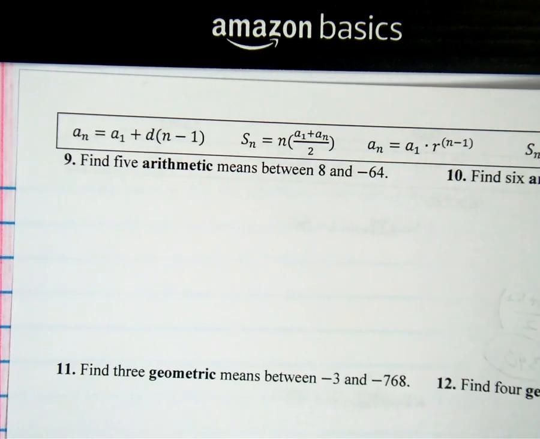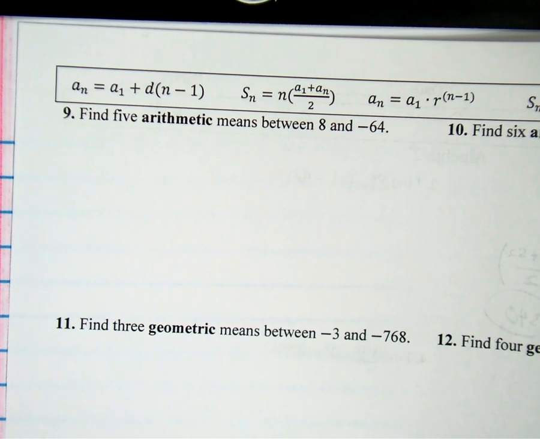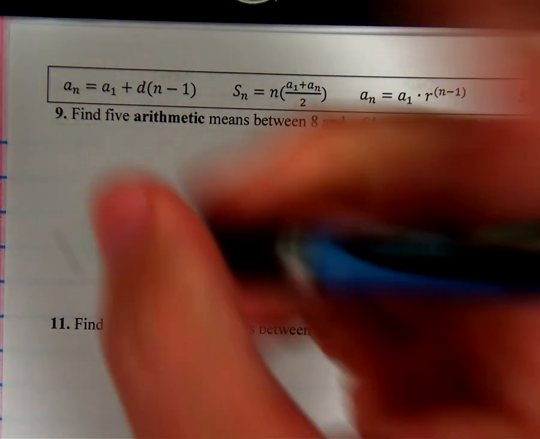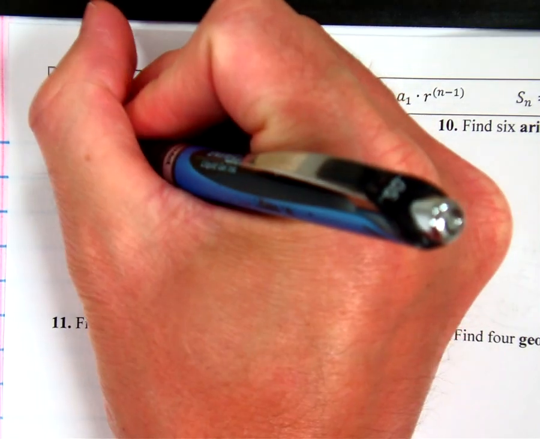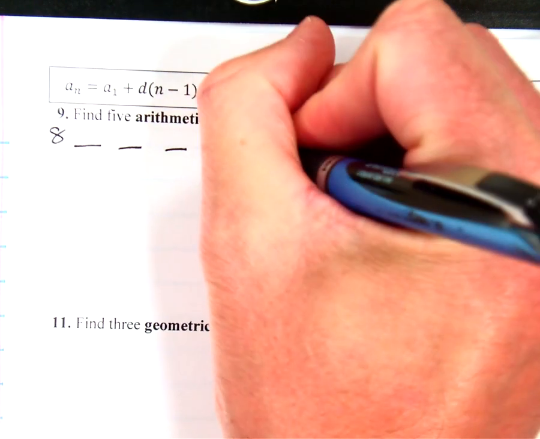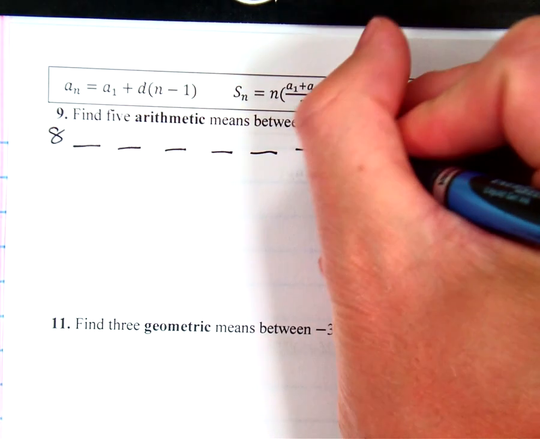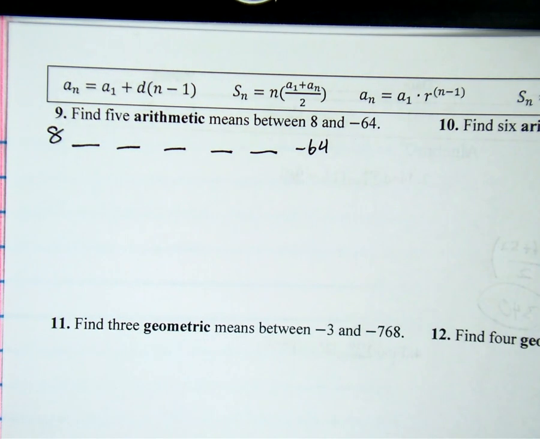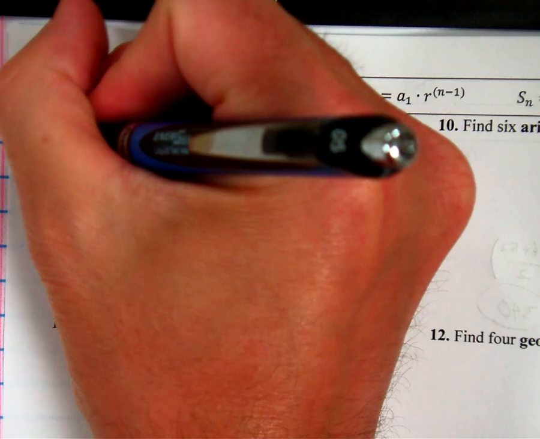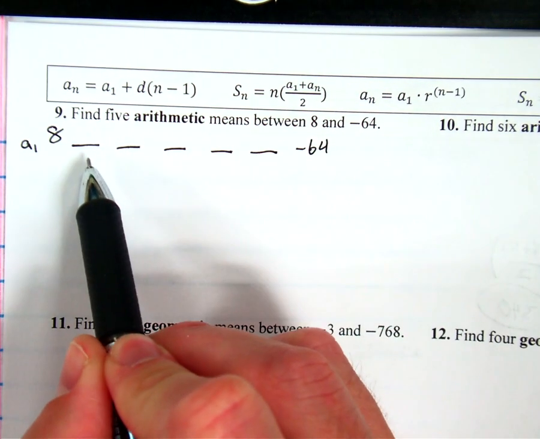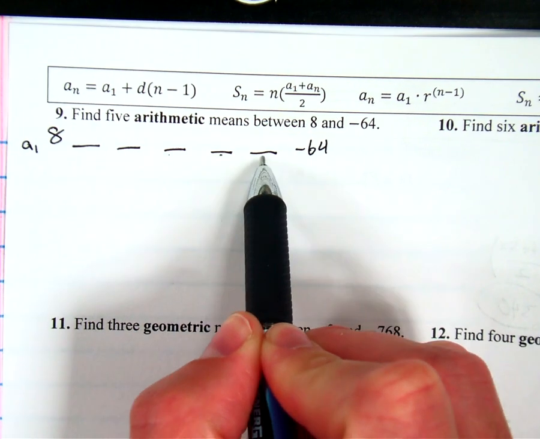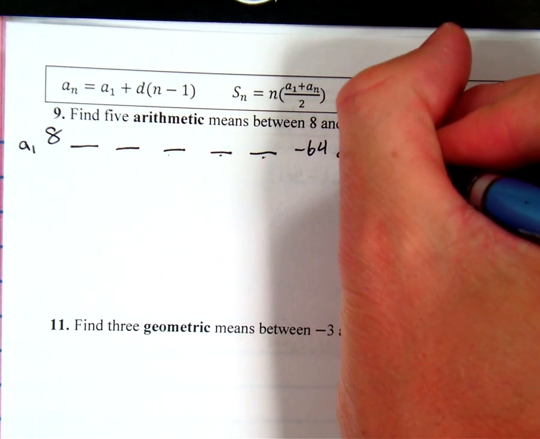On to the back side. Finding the means, the blank spaces between. So finding 5 blanks between 8 and negative 64. So we have 8, and then I have 5 blanks: 1, 2, 3, 4, 5, and then negative 64. Okay, that means that 8 is my A1, my first term. And then we have second term, third term, fourth term, fifth term, sixth term. Negative 64 is the seventh term.